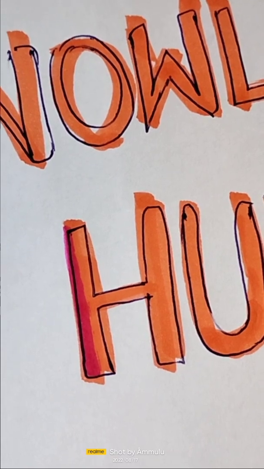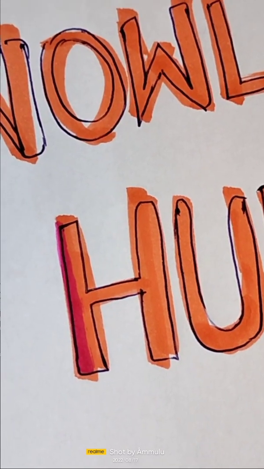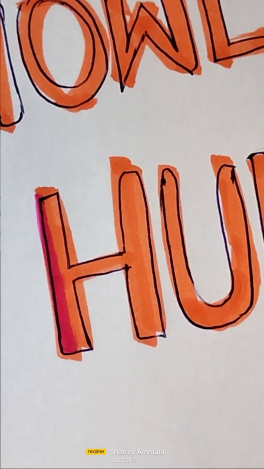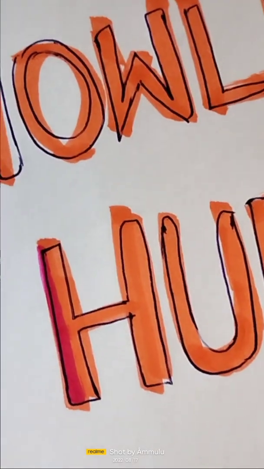Next we move to the trachea and bronchi. The trachea is about 4 inches long and extends from the larynx to the level of the fifth thoracic vertebra. It is composed of 16 to 20 C-shaped incomplete rings.